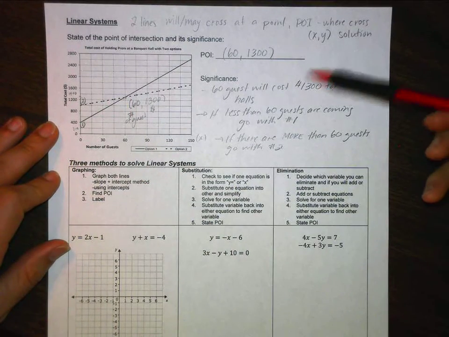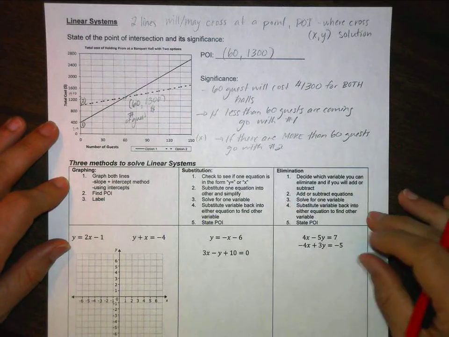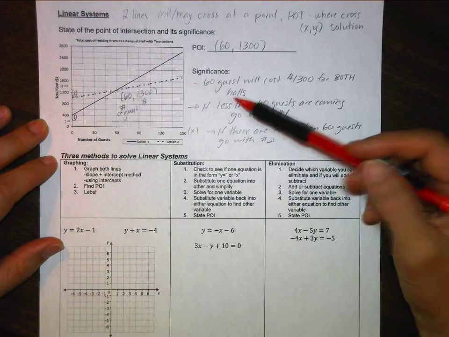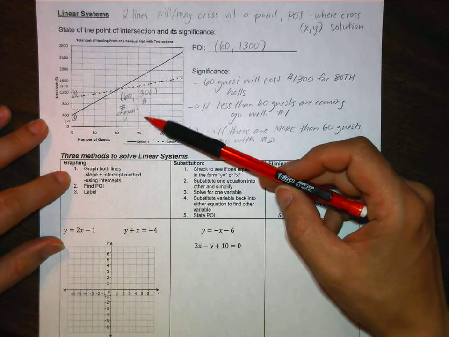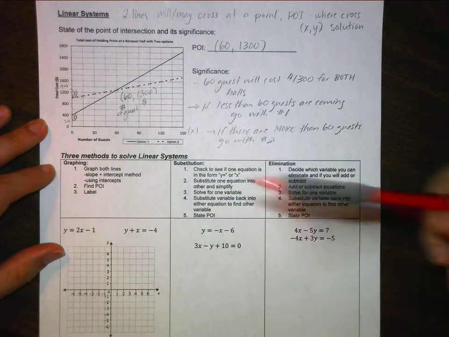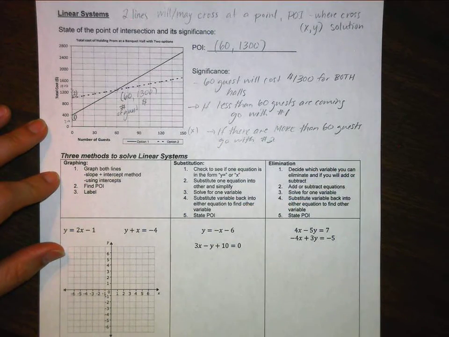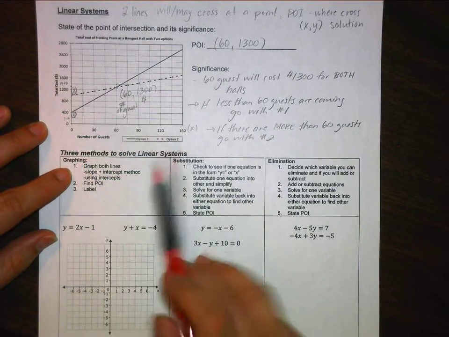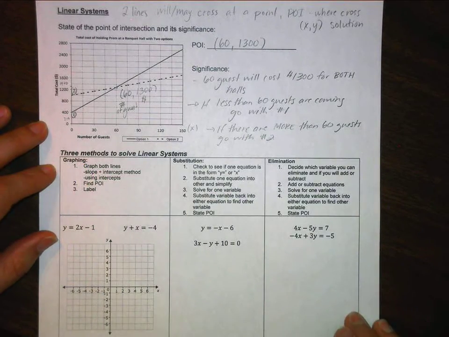So what we can do is, there's actually 3 types of methods of solving linear systems. What we just did above was really looking at a graph, but sometimes I won't give you the graphs. You will need to graph them before finding the point of intersection. So let's look at graphing. The first thing I need to do is graph both lines.